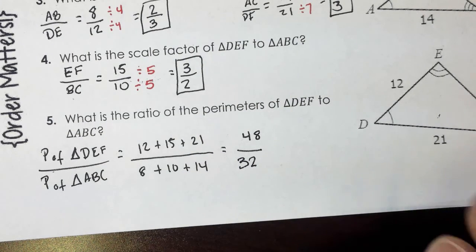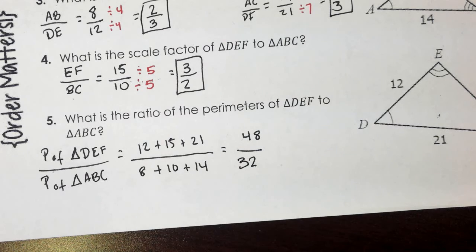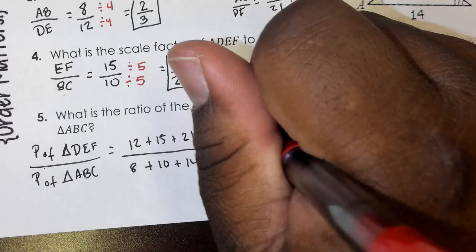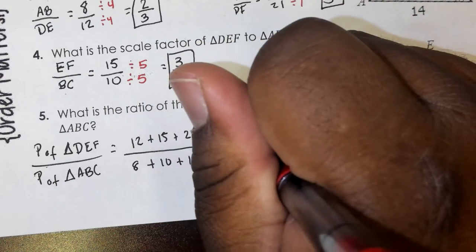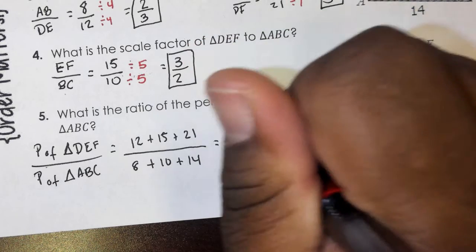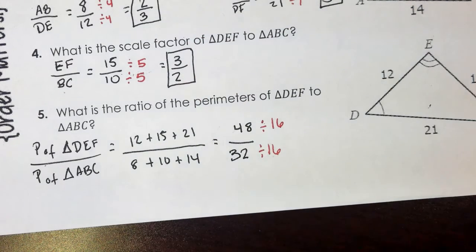And then we still need to reduce, of course. Probably hard for y'all to figure out what number we use on this one. Just use the biggest number you can think of that'll go in them both. But for me, it's 16. I know I can do 32 divided by 16. I can do 48 divided by that too.